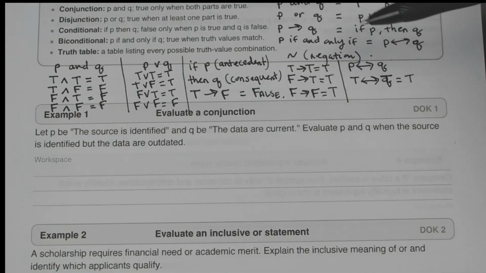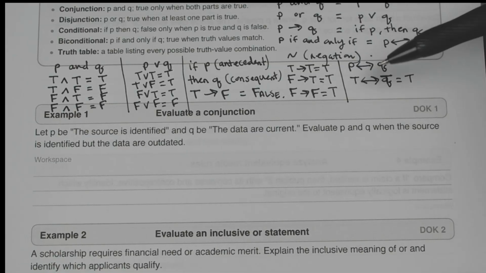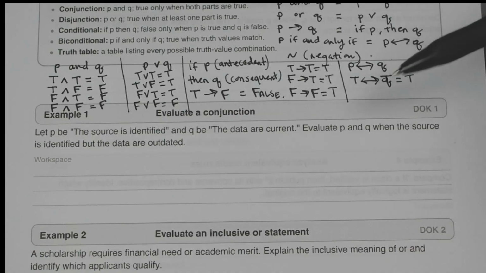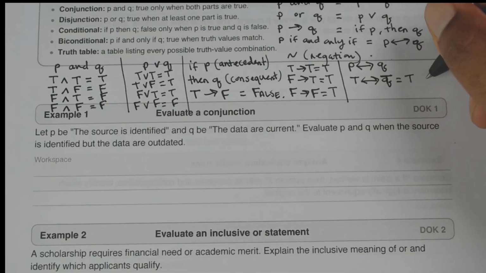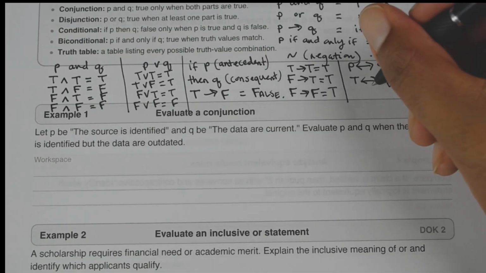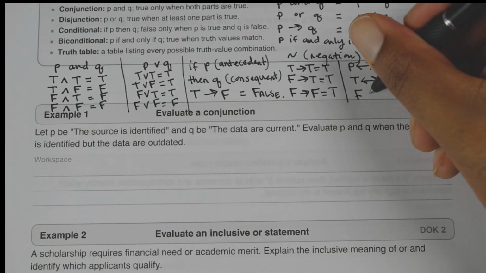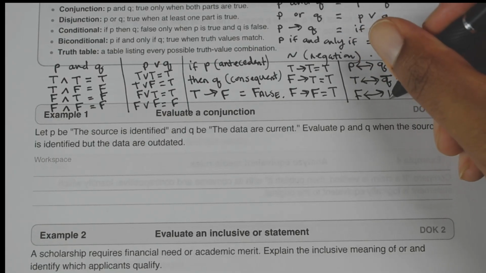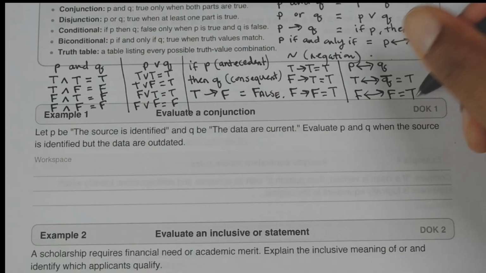So P if and only if Q, they must have the same truth value. Okay. So if they have the same truth value, then the outcome will be true. Same thing here. So if it's false if and only if it's false, then the outcome would be true.